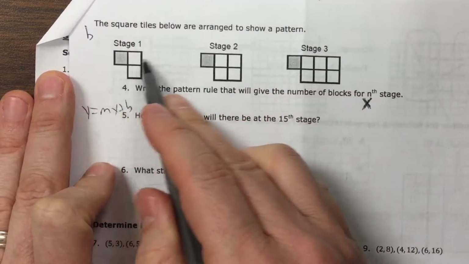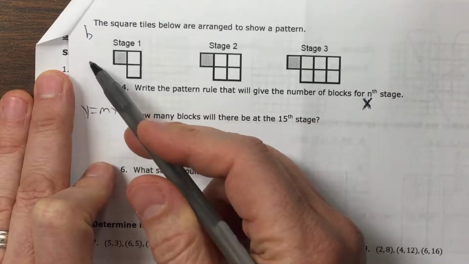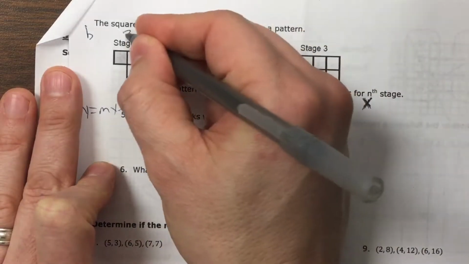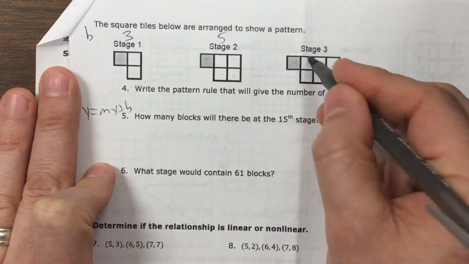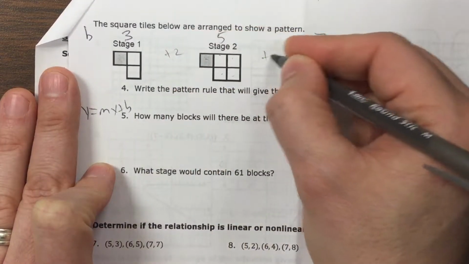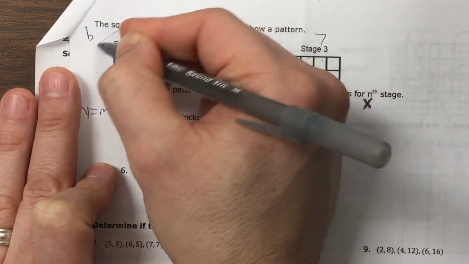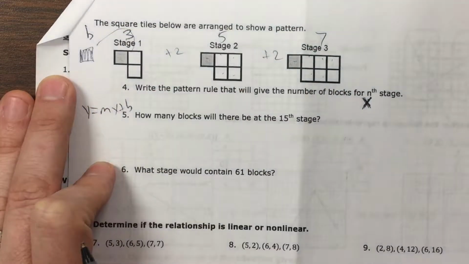Stage 0 tells us our B number in the Y equals mx plus B equation. Let's figure out how much we're adding, and that will tell us how much to subtract to get to our B number. So here I have 3. Here I have 1, 2, 3, 4, 5. Here I have 1, 2, 3, 4, 5, 6, 7. So I'm adding 2 each time. If I subtract 2, I get to my starting block, 1 block.